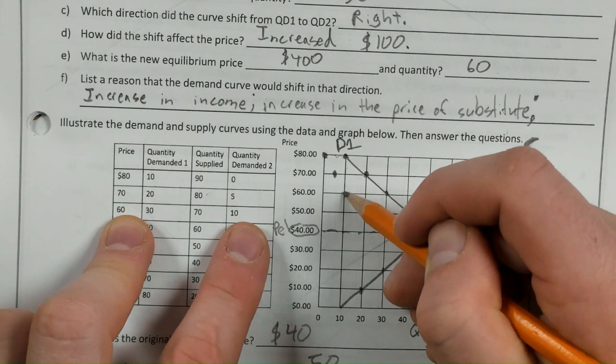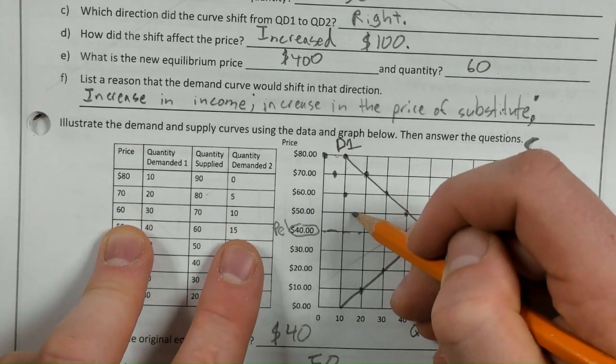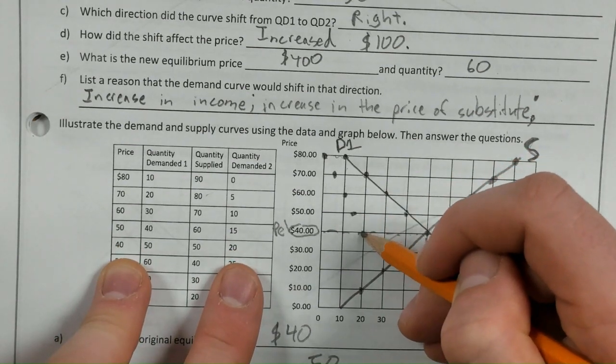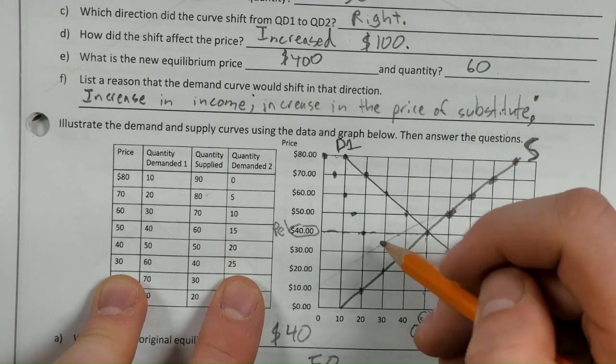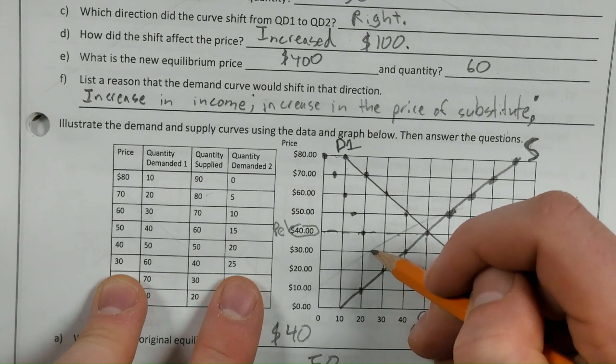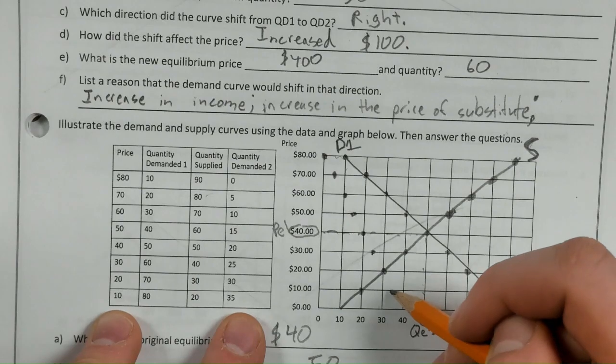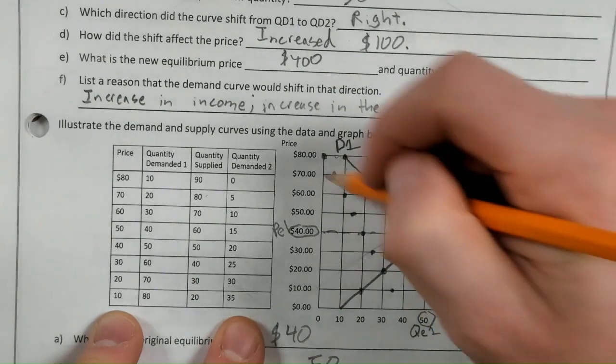At $60, quantity demanded is 10. At $50, it's 15. At $40, quantity demanded is 20. At $30, it's 25. At $20, the quantity demanded is 30. And at $10, the quantity demanded is 35.